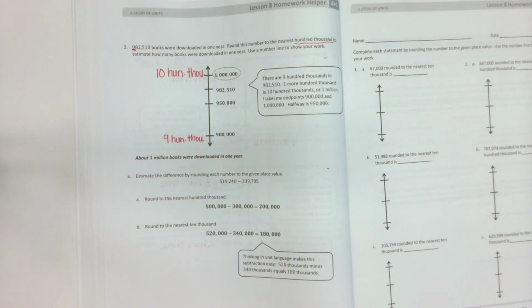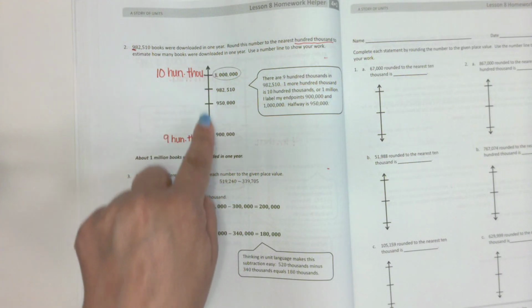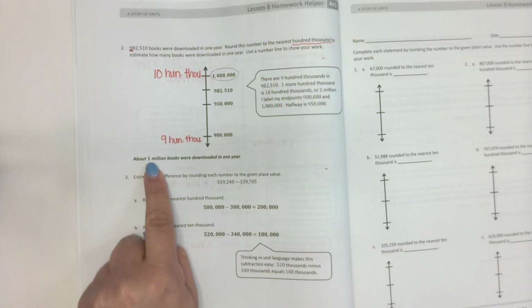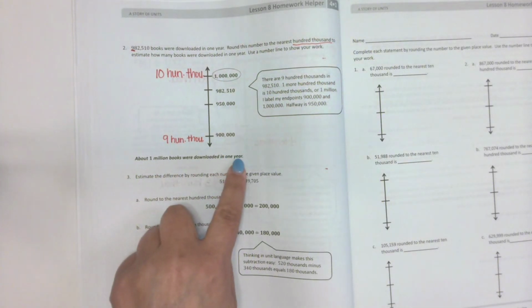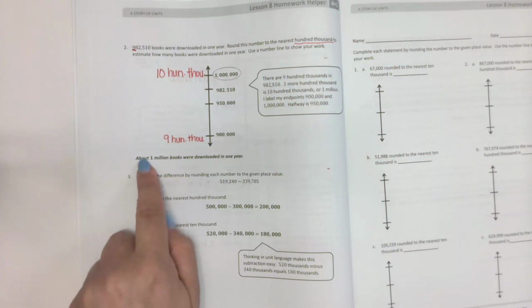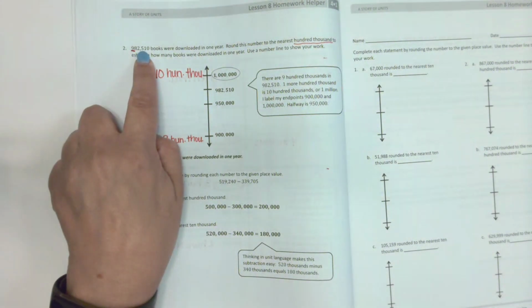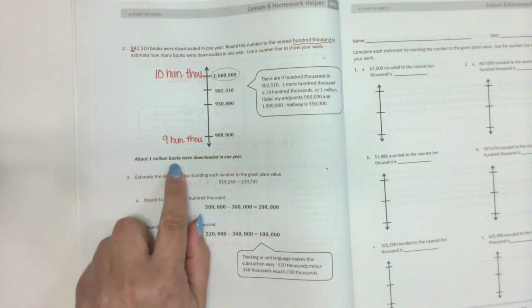Remember, when we round, we only round to the endpoints. It is closer to 1,000,000. So that's why it's circled. Says about 1,000,000 books were downloaded in 1 year. When we round, we say about how many. So 982,510 is about 1,000,000.